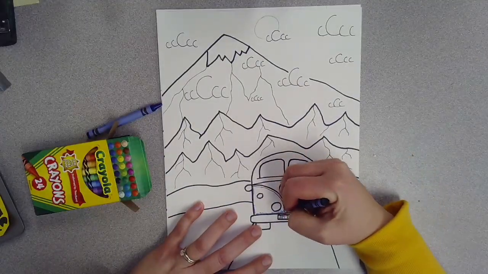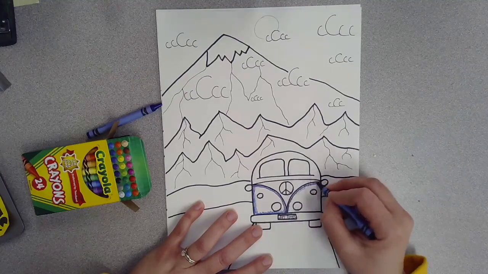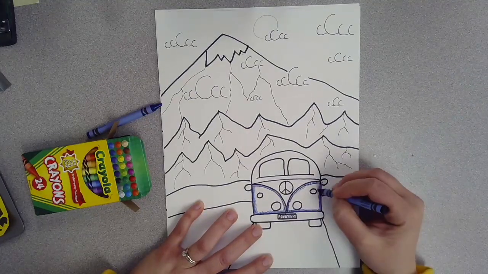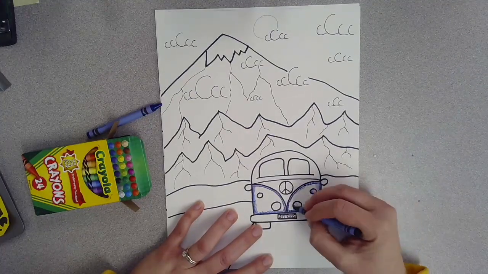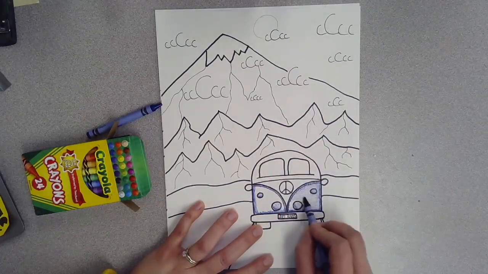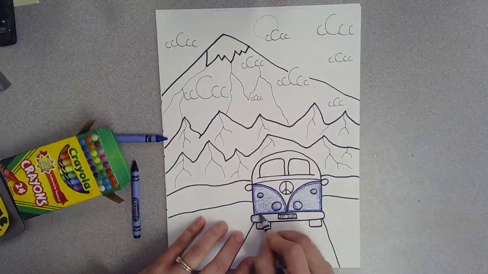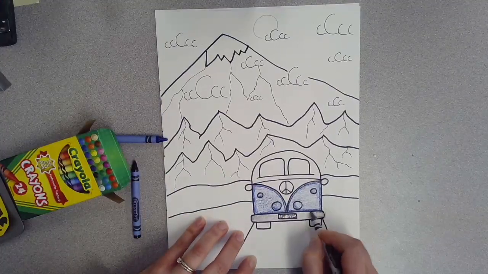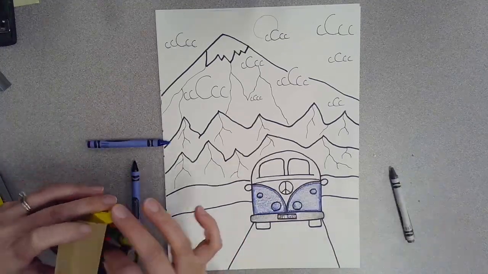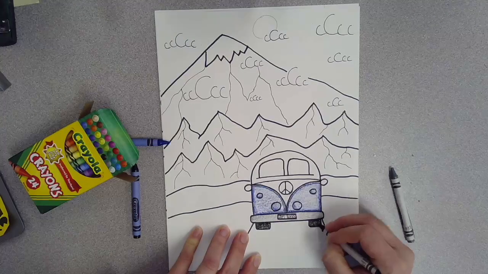Next, you can color your bus whatever color you want. I colored mine 2 different shades of blue. I like to include value when I'm coloring with crayons. When I show value, I color hard around the outer edge, and then I gradually make it lighter on the inside of the shape or surface that I'm coloring.